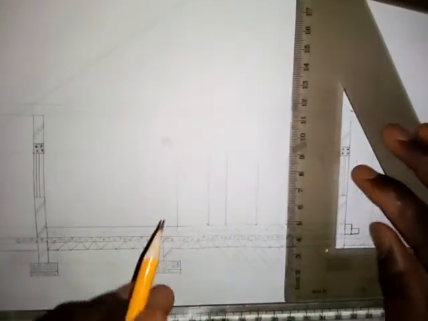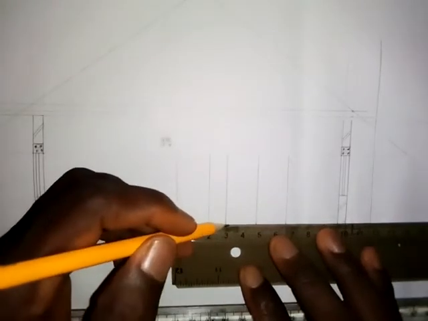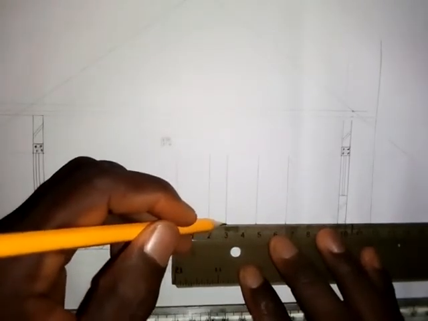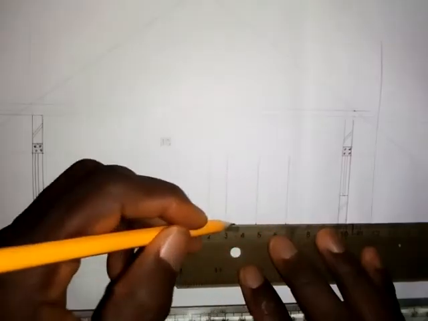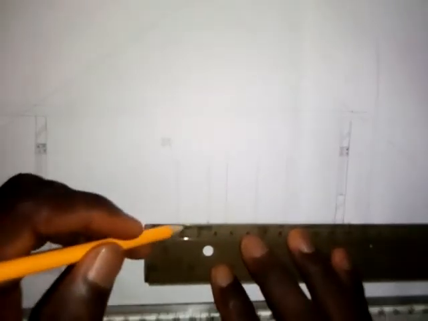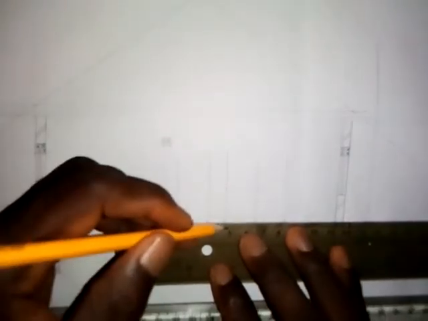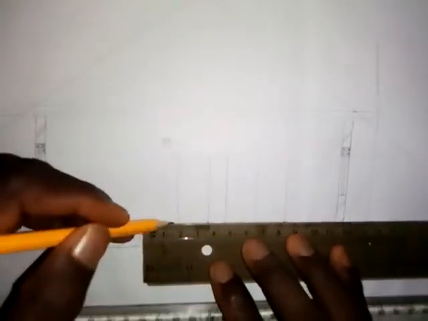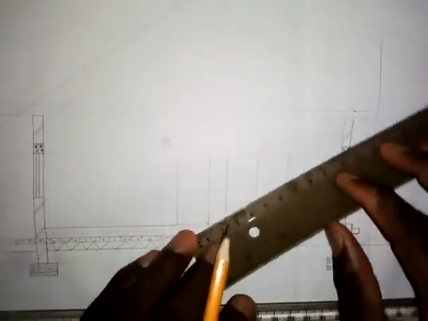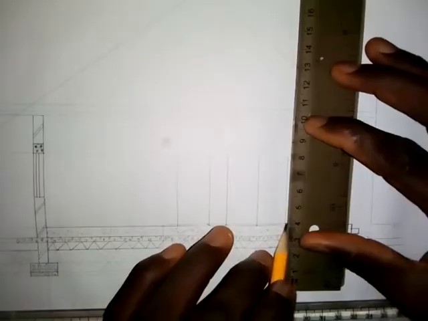So these doors, they have a frame. So I will create a frame here. Okay, so I'm trying to create the frame.